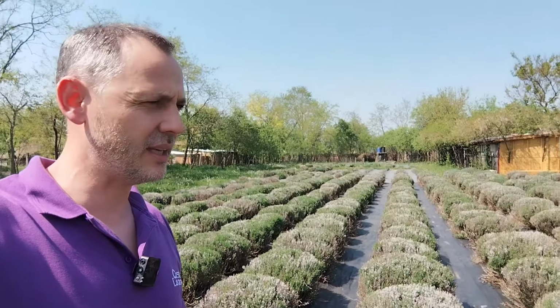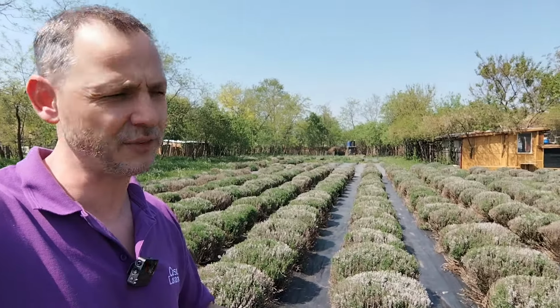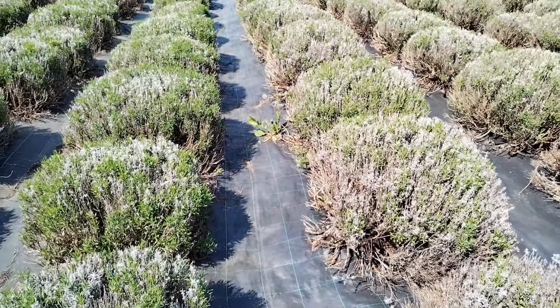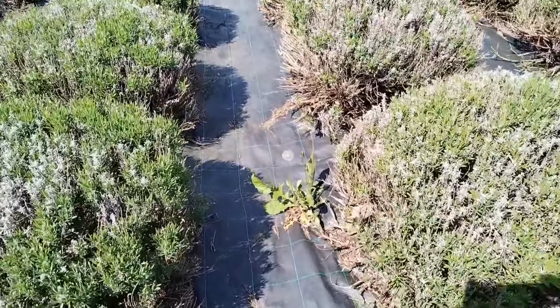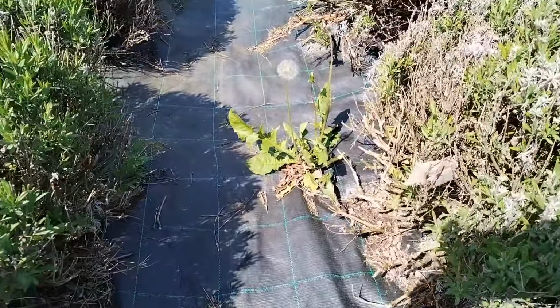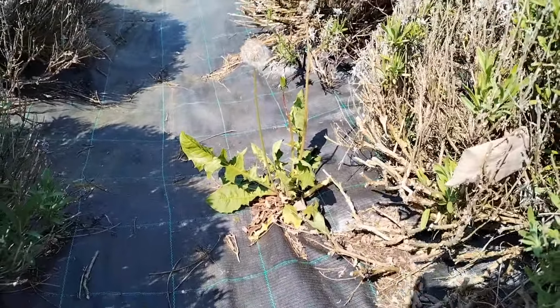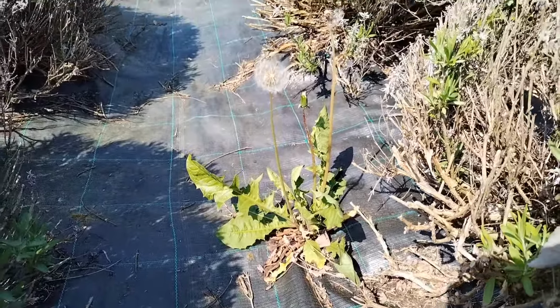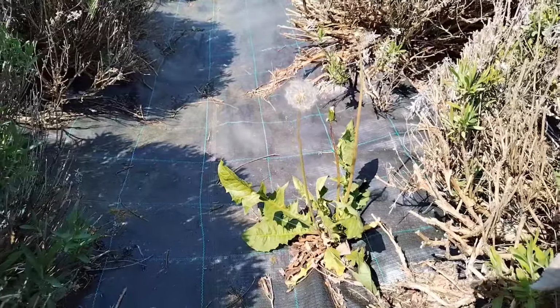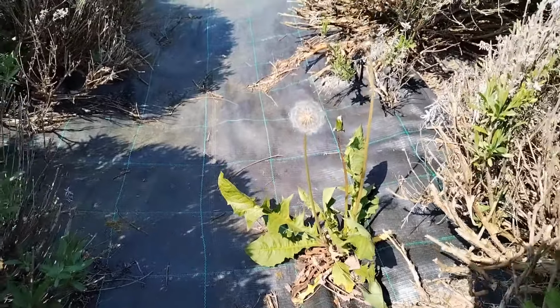And the second one is that after I prune in the fall or in the spring, there's a lot of debris down on the mat. So I have to clean it. If I don't clean it, I'm going to show you what's going to happen. So as you can see here, I didn't clean well, and this is what happened. The debris of the lavender gets so eaten by the weather and the snow and the rain that it is going to be just like this, you see.